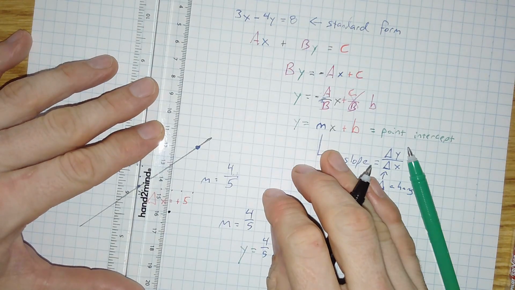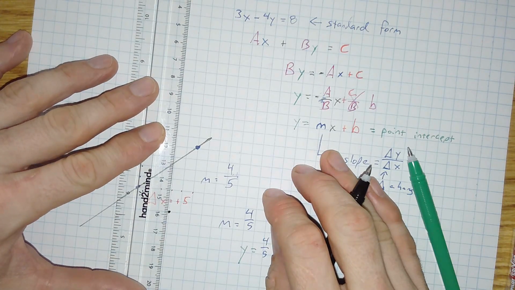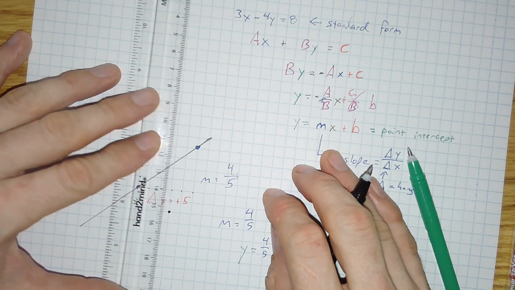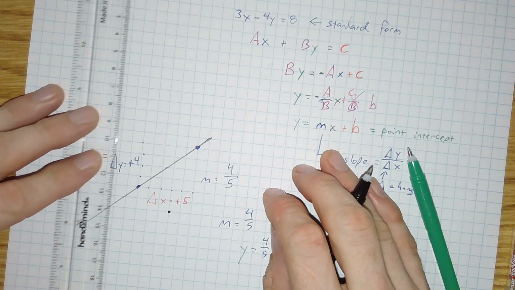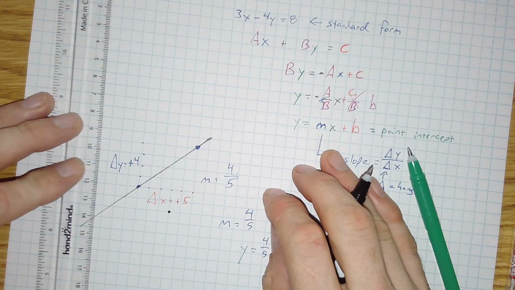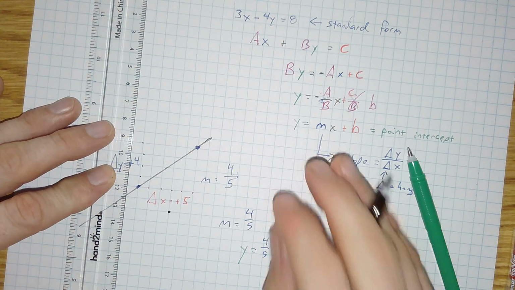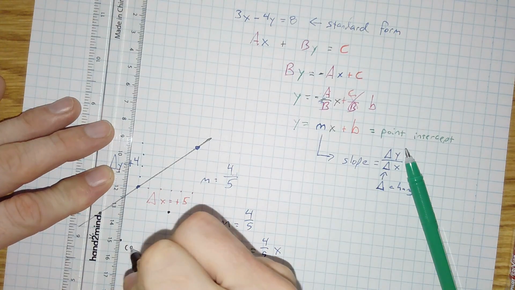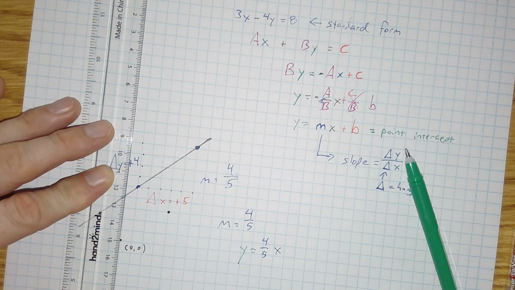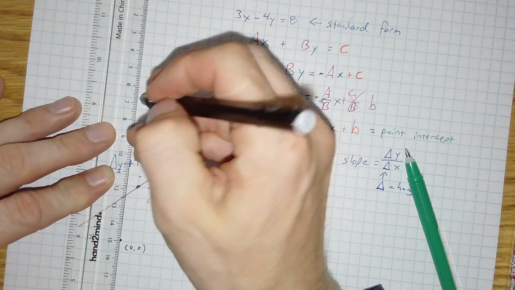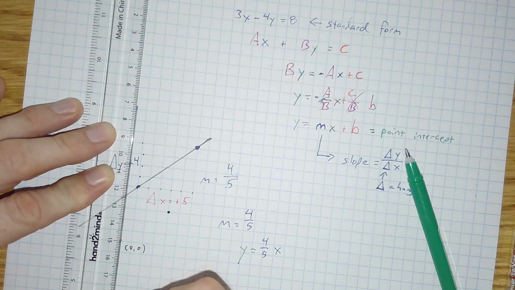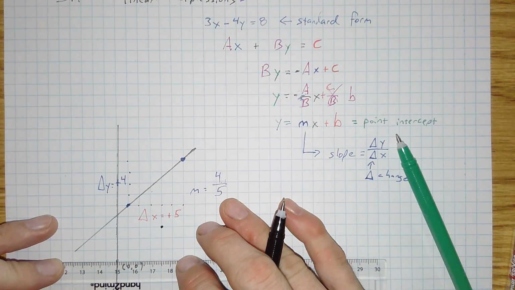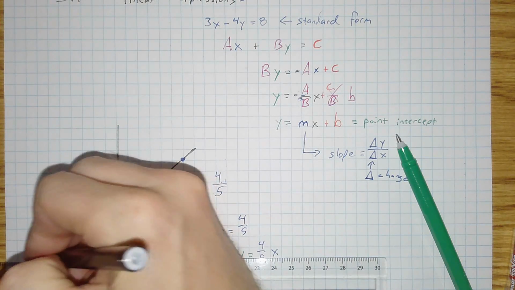Let's make this my origin. This is 0, 0. So this is my coordinate plane, my x and my y.